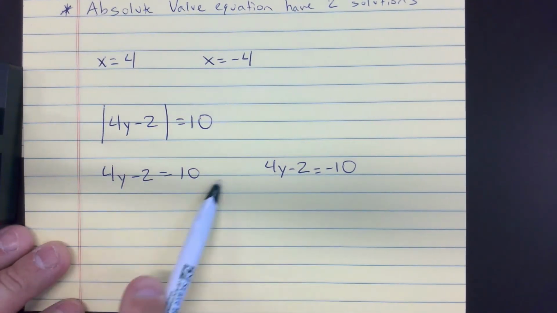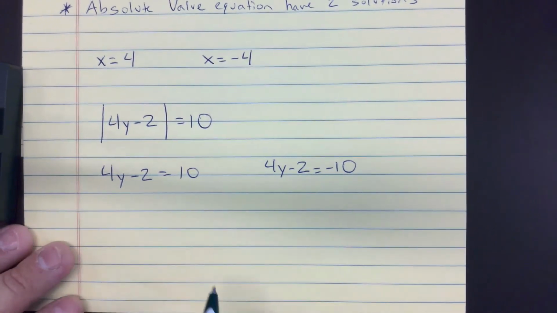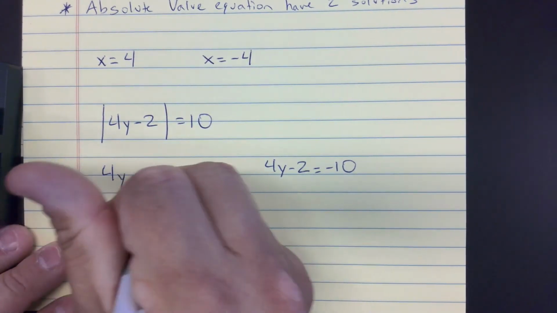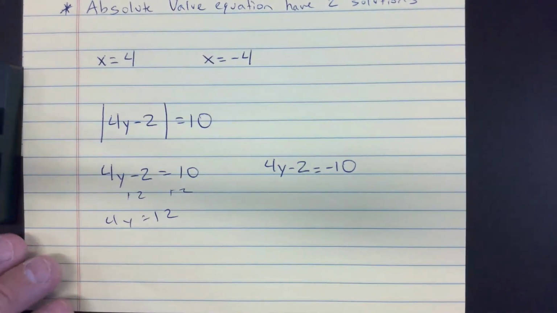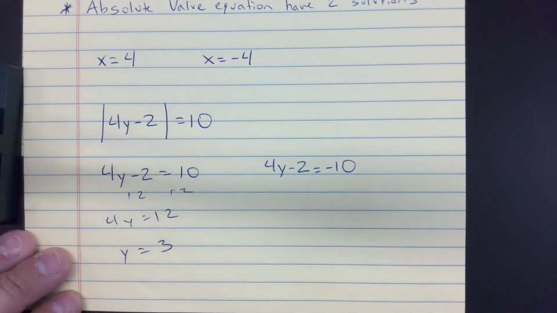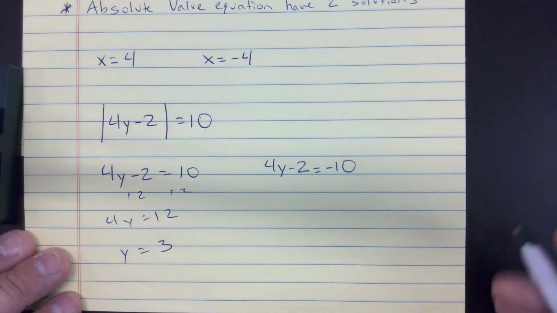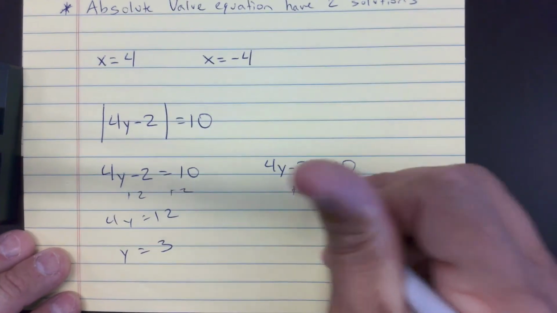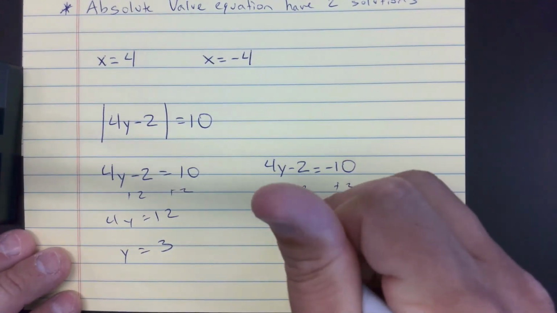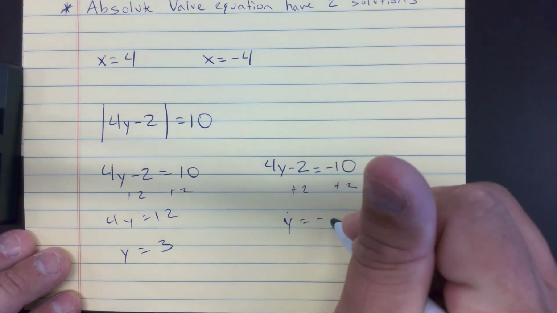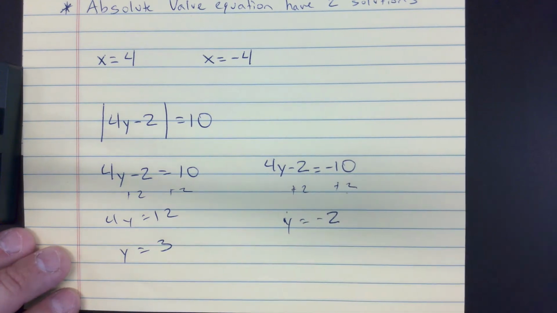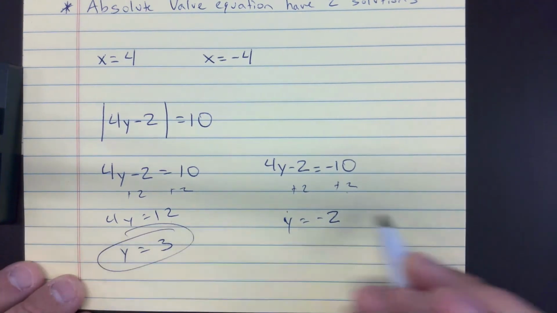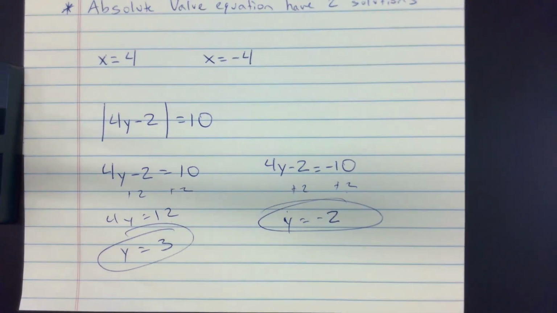Bo, solve this first one for me. So add 2 to both sides. Okay, so 4y equals 12, and then divide 4 to both sides. So y equals 3, right? Okay, what about this one? Same thing, but it's negative 2. So add 2, divide by 4, so y equals negative 2. So your two solutions are going to be 3 and negative 2.